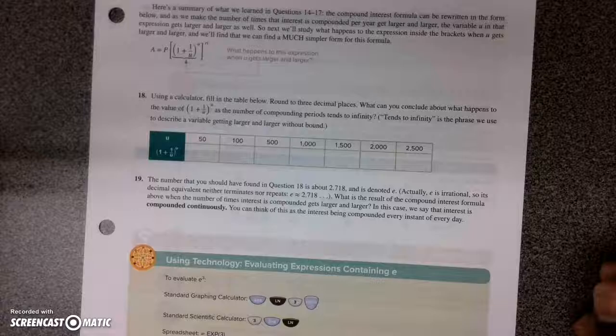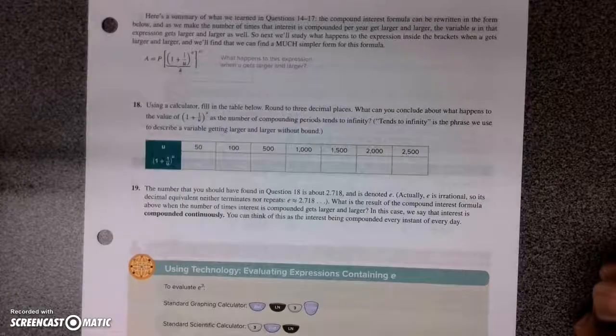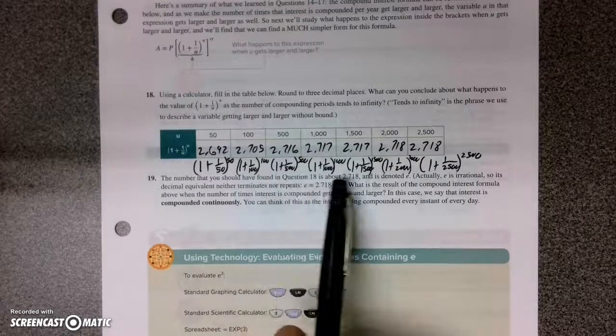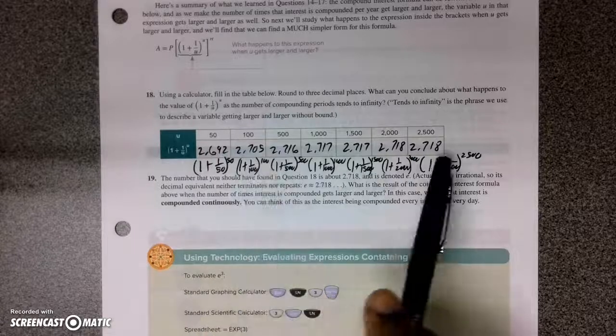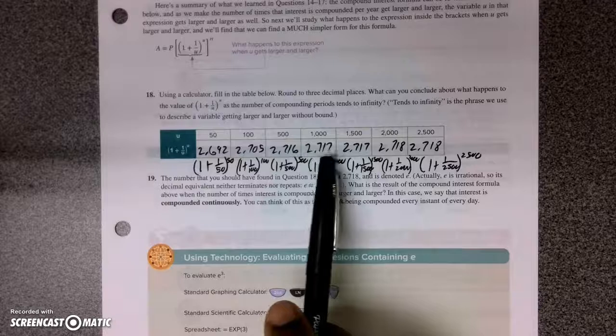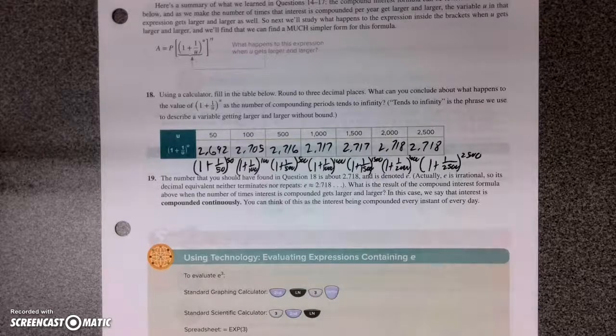Okay, using a calculator, it says fill in the table below, round to 3 decimal places. What can you conclude about what happens to the value of 1 plus 1 over U to the U as the number of compounded periods tends to infinity? Okay, class, I took the liberty of filling this out with these values here, and when you put them in the calculator, you will get the values shown here.